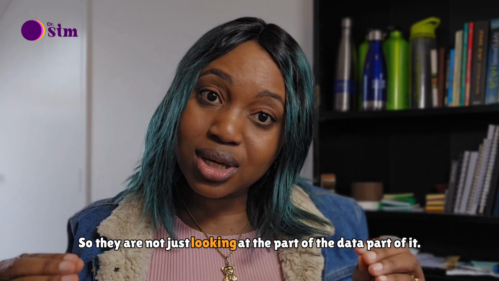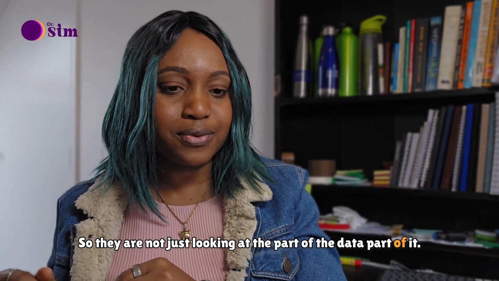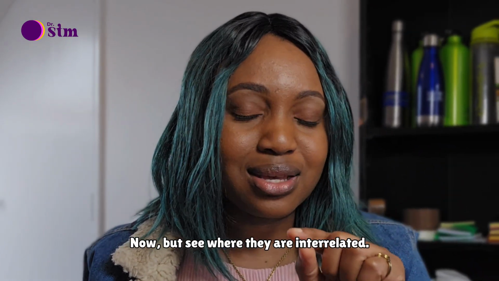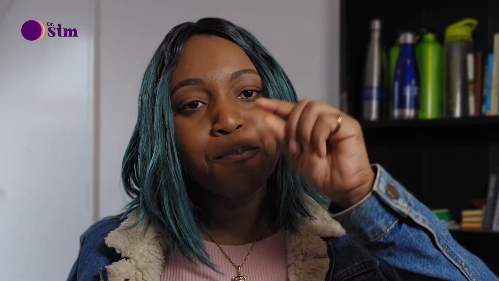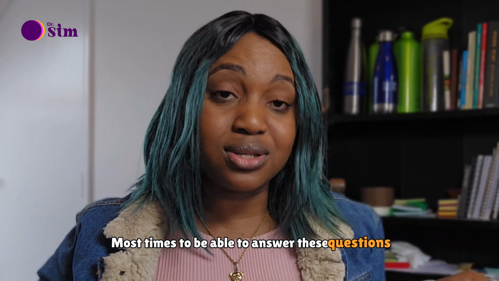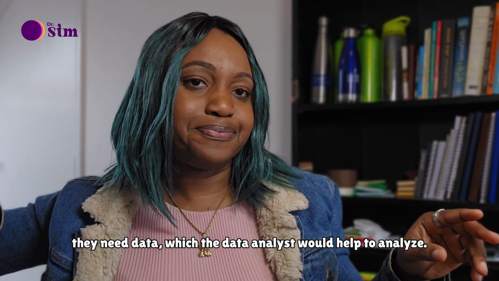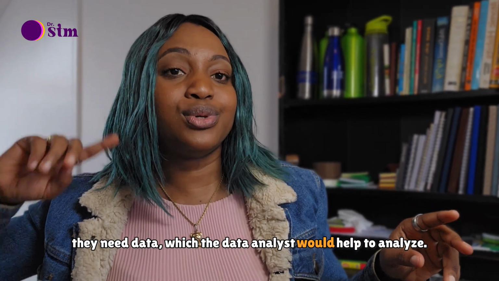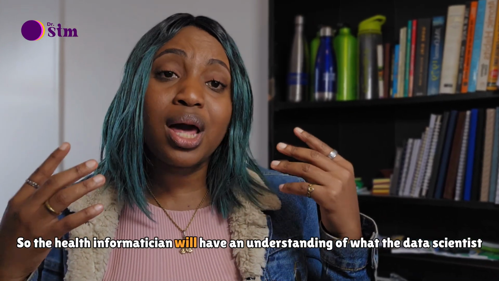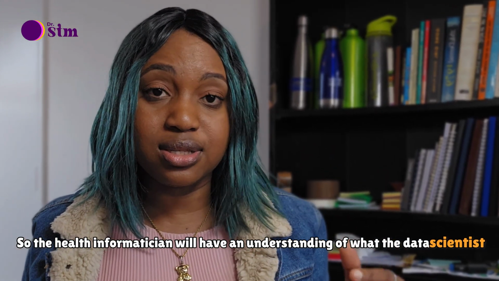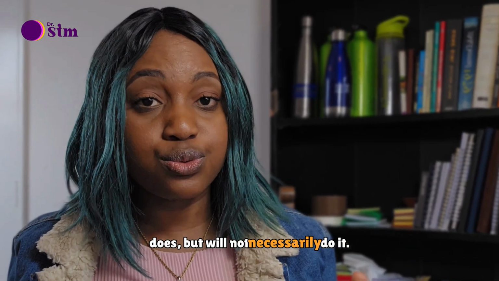So they are not just looking at the data part of it. But see where they are interrelated. Most times, to be able to answer these questions that the health informatician is asking, they need data, which a data analyst would help to analyze. So the health informatician will have an understanding of what the data scientist does, but will not necessarily do it.